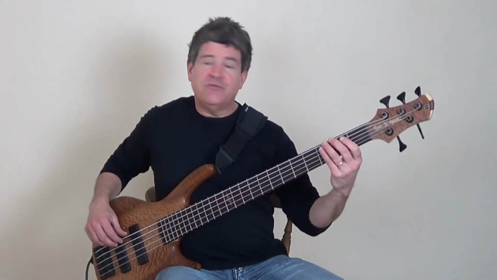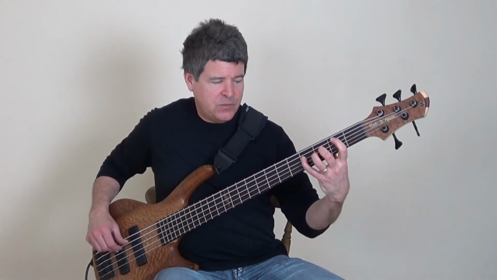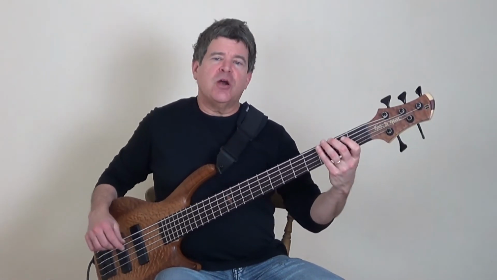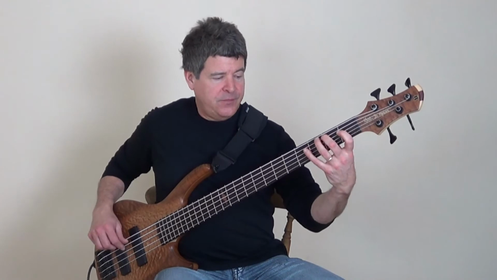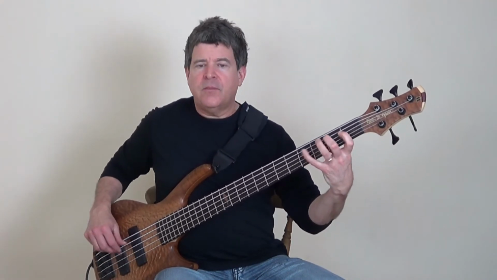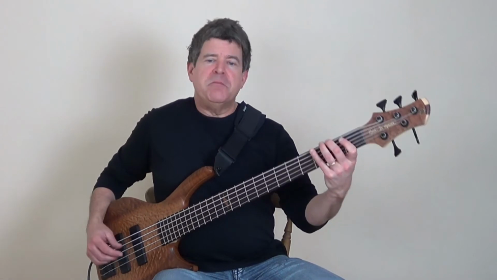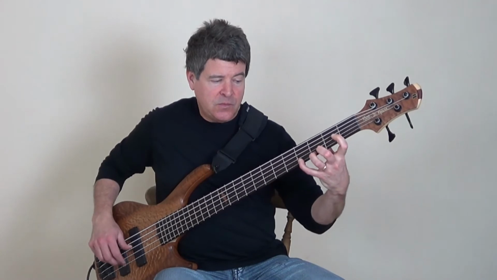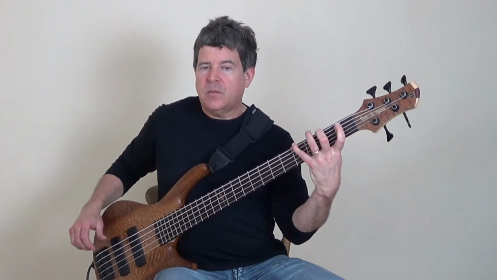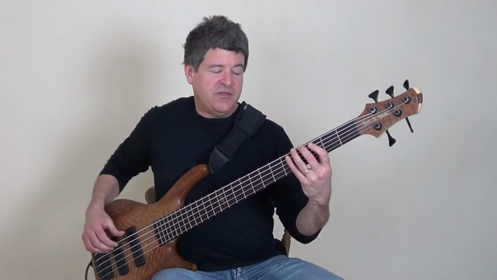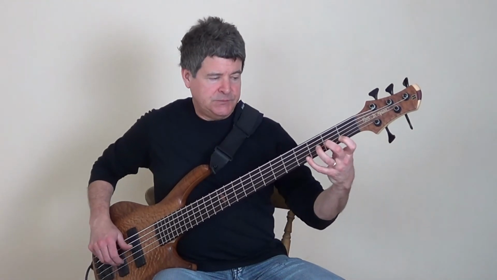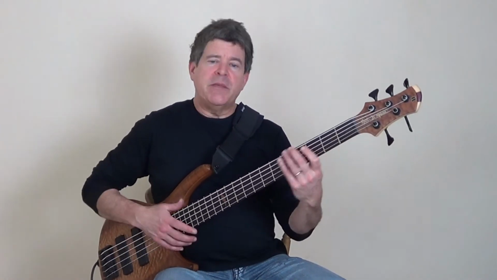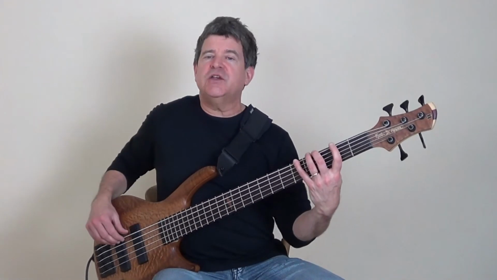So from D flat, I have the root position. From F sharp, I've got form 5. From B, I've got 3, first variation. From E, I've got 7. From A, I've got the third, second variation.